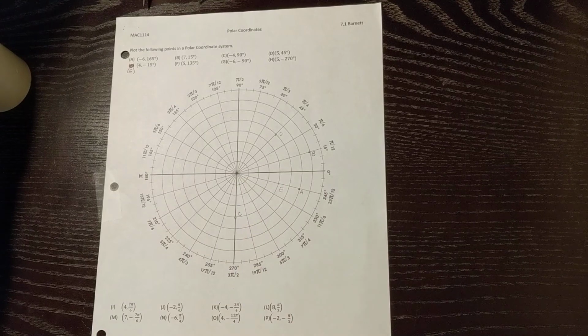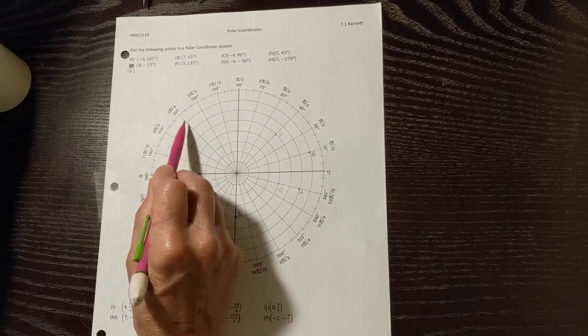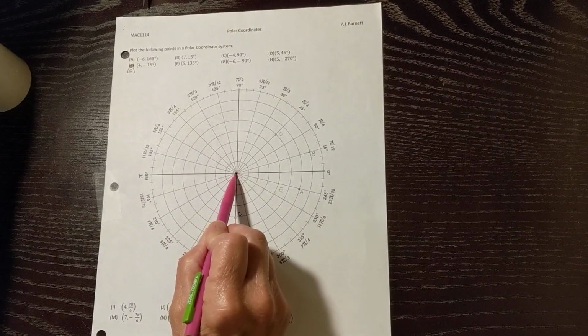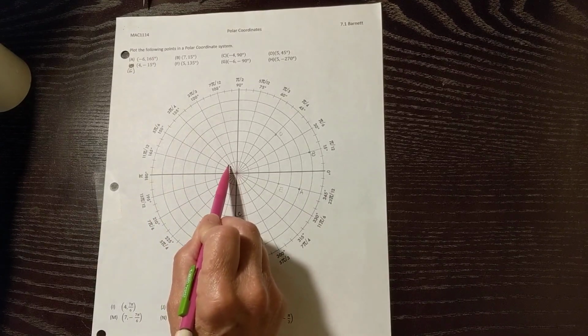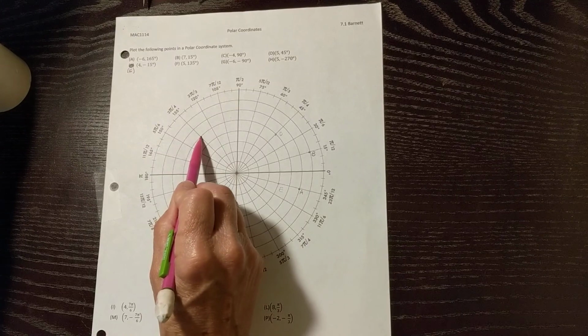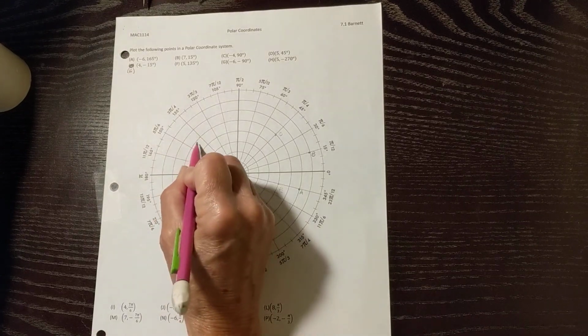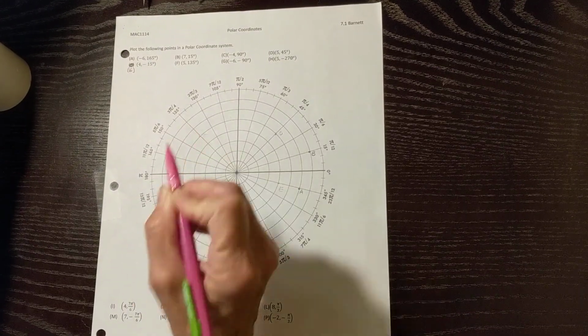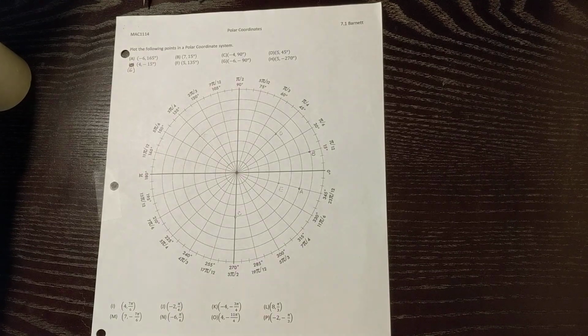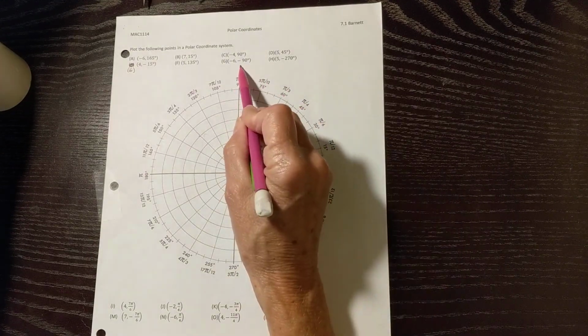Okay. F is 5, 135 degrees. Find 135 right here, and we're going to go up 1, 2, 3, 4, 5. And so this is going to be F right here. Okay. G is -6, -90 degrees. So first, go to the angle, -90.